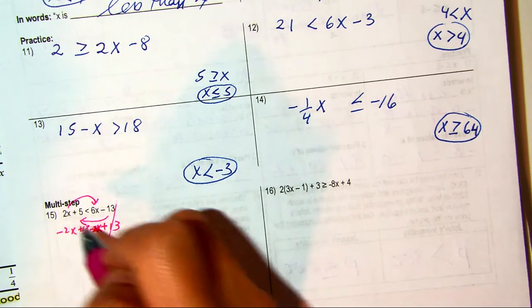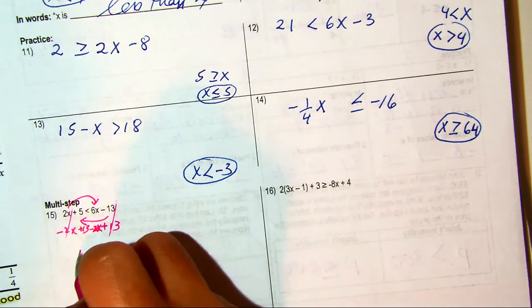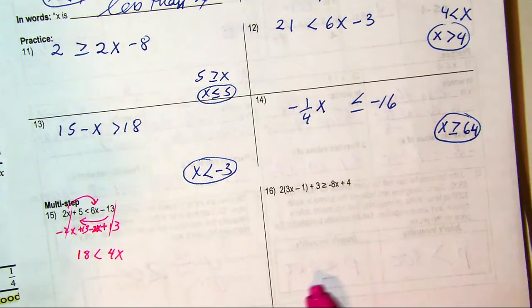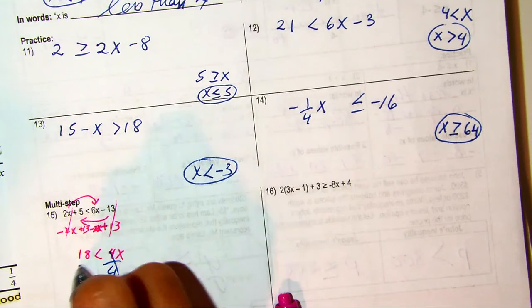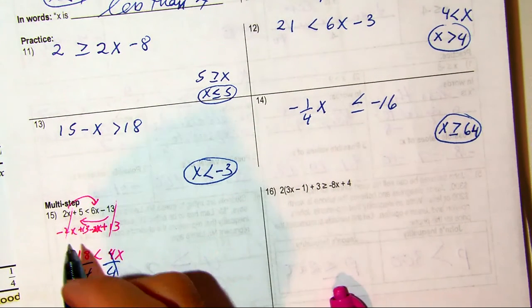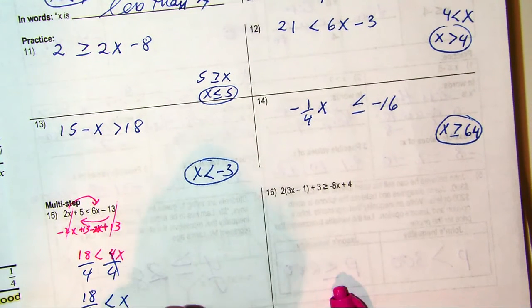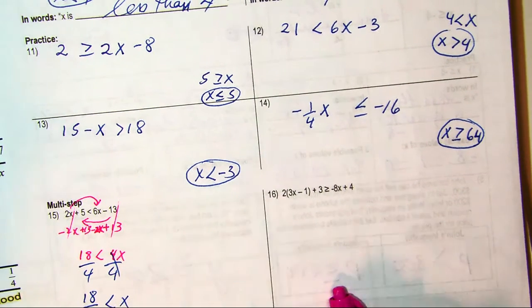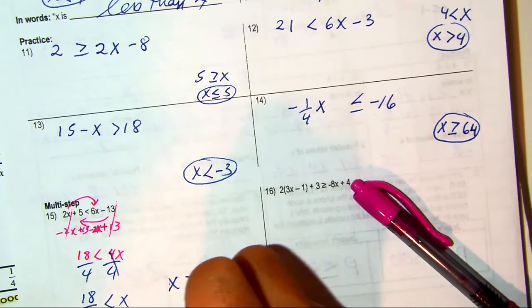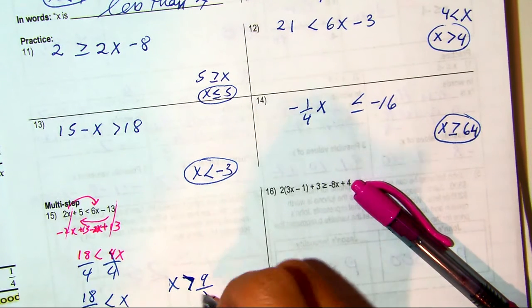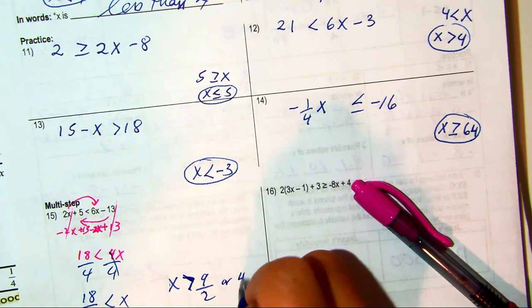So 5 plus 13 is 18 less than 4x. We'll divide by 4. So we got 18 over 4 less than x, meaning that's 9 over 2 less than x. So the answer will be x greater than 9 over 2, or 4.5 if you prefer to use decimal.